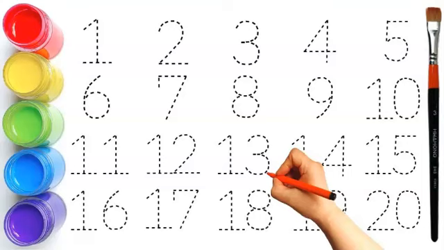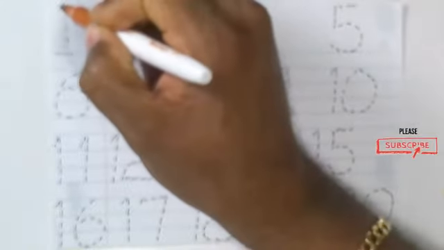Learn numbers. In this video, you will learn how to write from 1 through to number 20, and you will also learn how to count from 1 to 20. Let's write number 1.